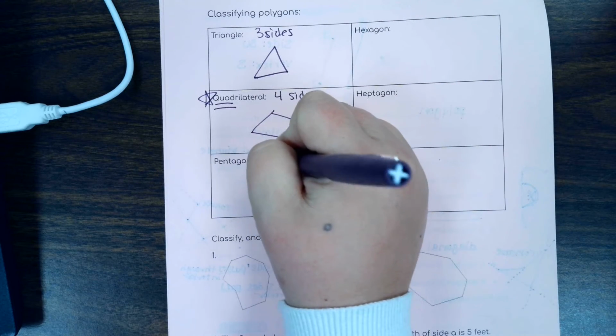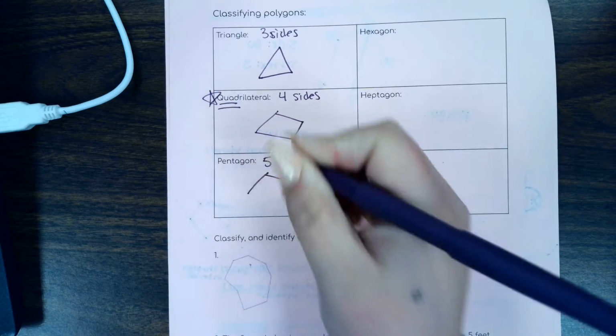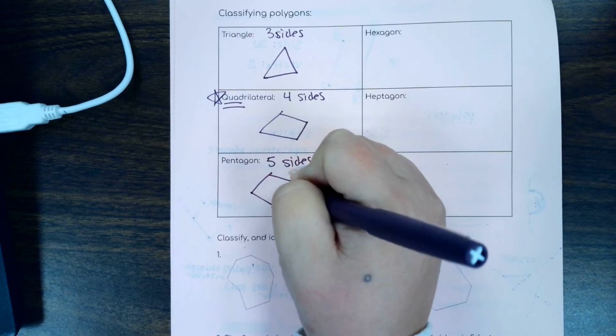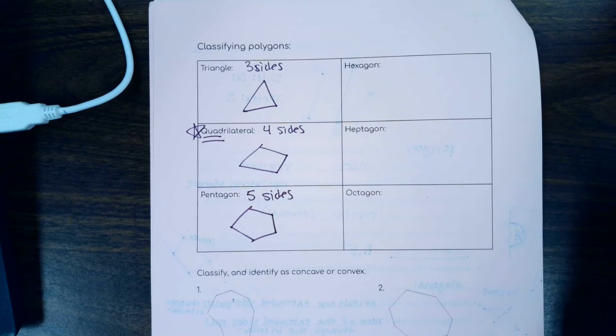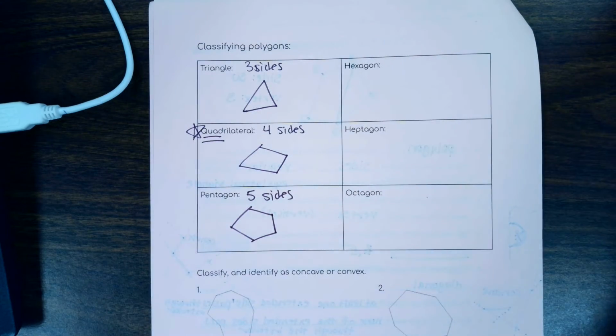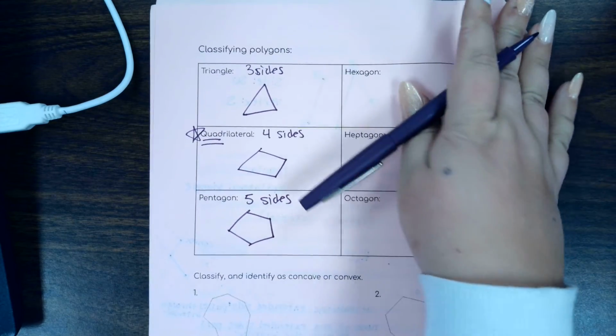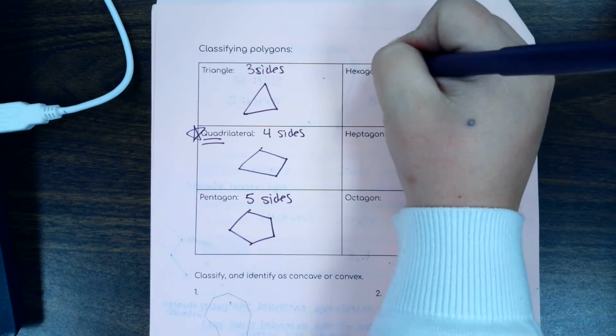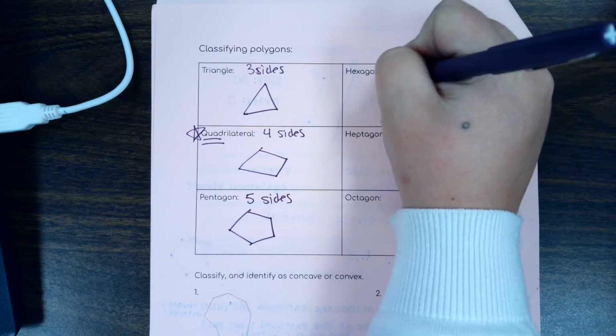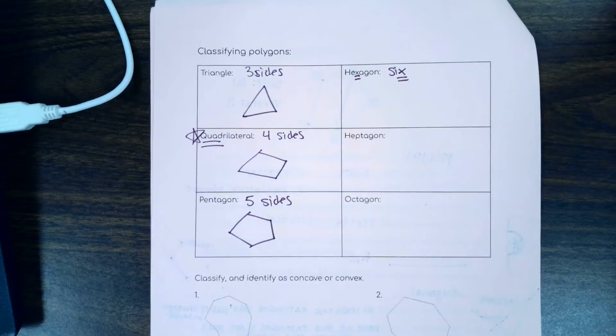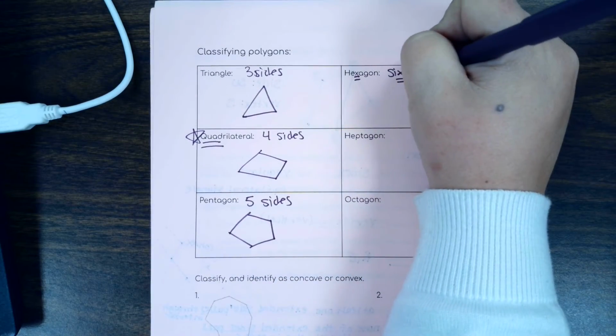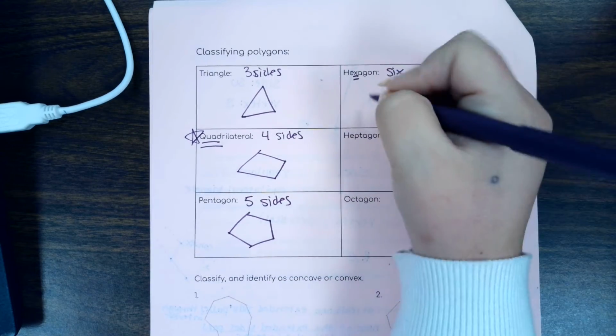Pentagon, we've got 5 sides. There we go. Hexagon and heptagon, I mix up a lot. A way that I figured out to remember the difference between them is hexagon has 6 sides, and both of those words have an X in it. So 6 sides for a hexagon.